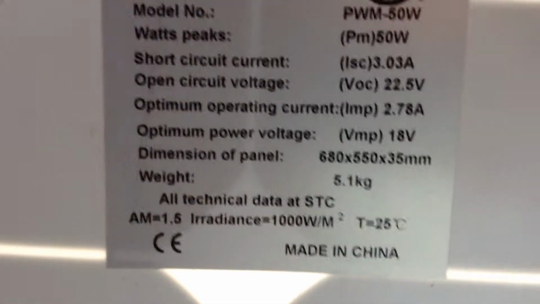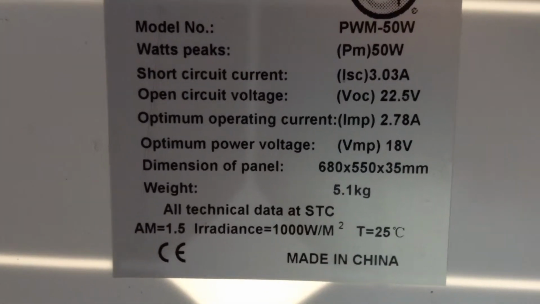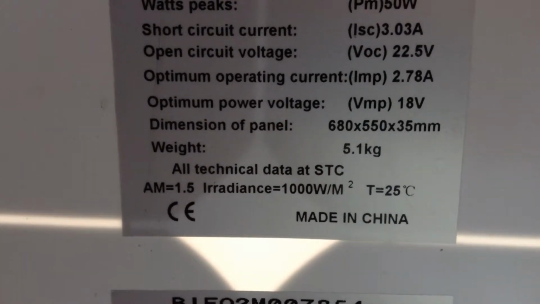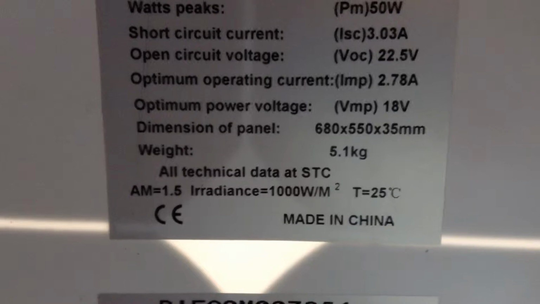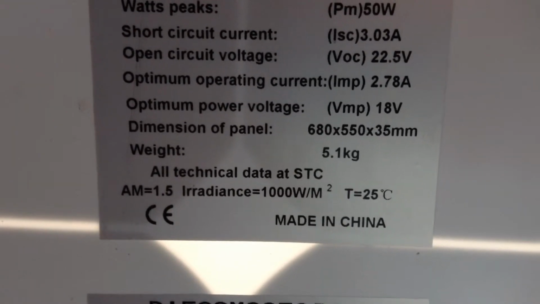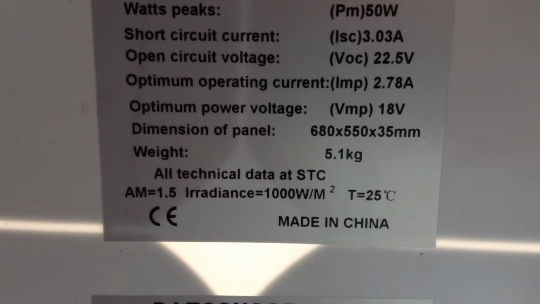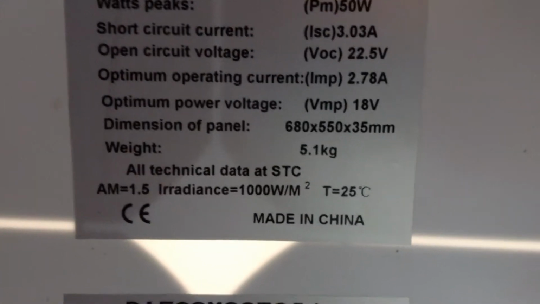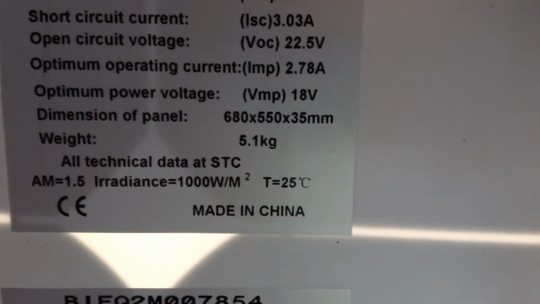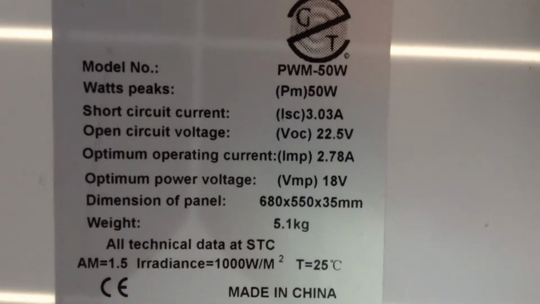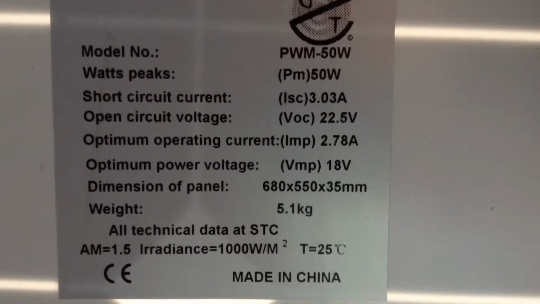So what this means is that they measure the values when 1000 watt light is aimed at 1 square meter of solar panel, whilst the temperature of the panel is 25 degrees Celsius, which will give you the ratings that are given above.